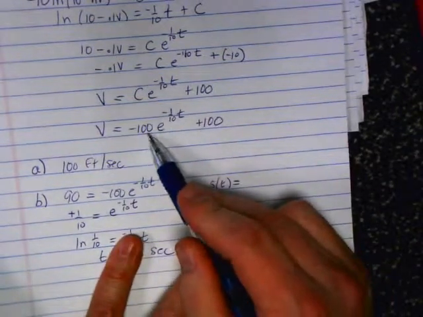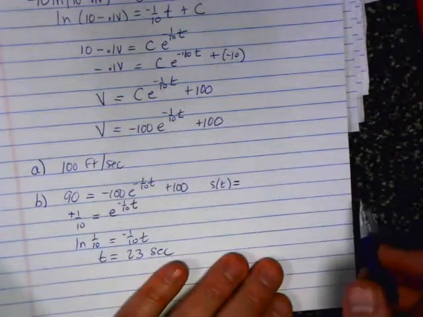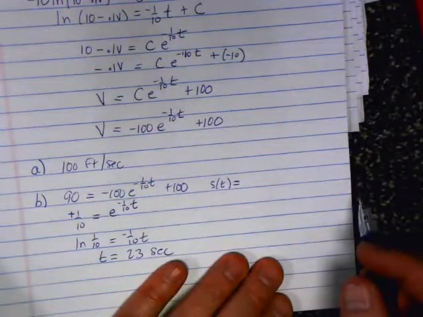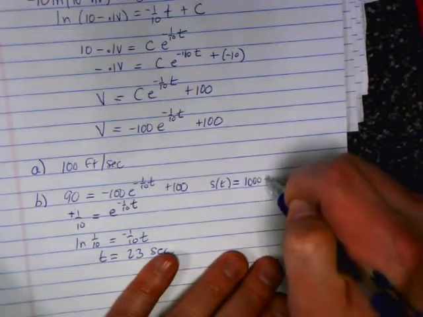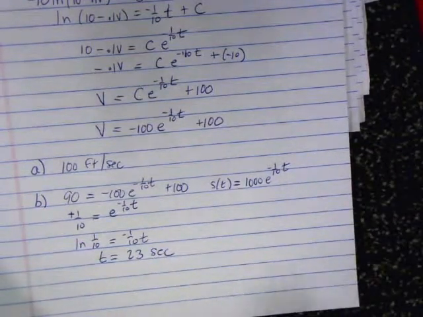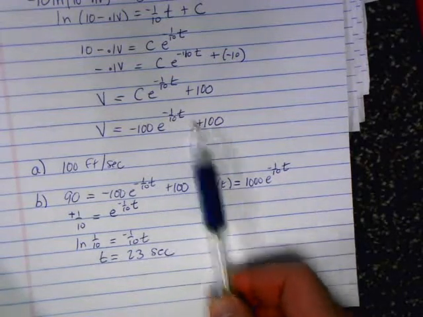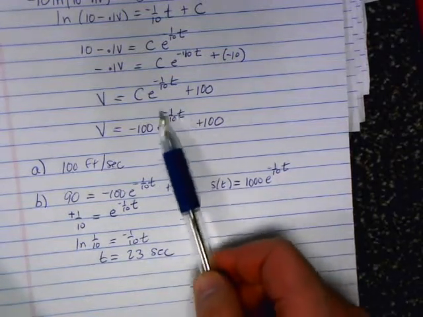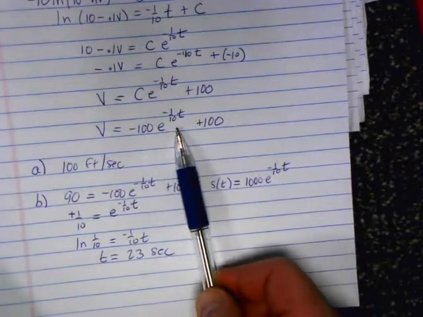What's the integral of negative 100 e to the negative 1/10 t? When you integrate e to a power, you're going to have e to the power, but then you divide by whatever this constant is. So I'm going to take negative 100 and divide it by negative 1/10.